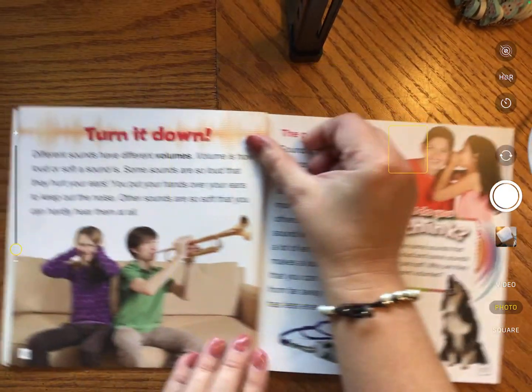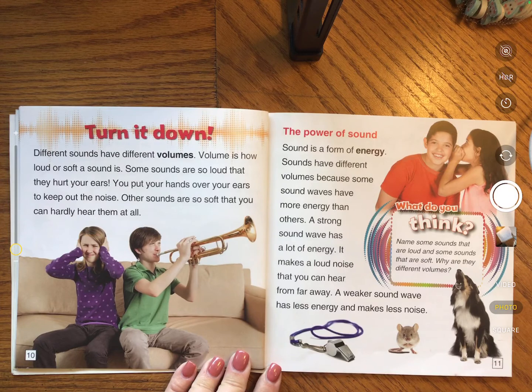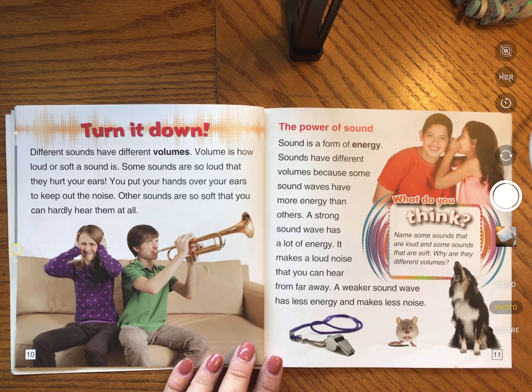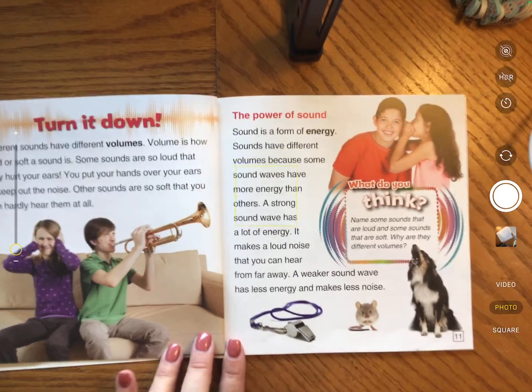Turn it down. Different sounds have different volumes. Volume is how loud or soft a sound is. Some sounds are so loud that they hurt your ears. You put your hands over your ears to keep out the noise. Other sounds are so soft that you can hardly hear them at all.